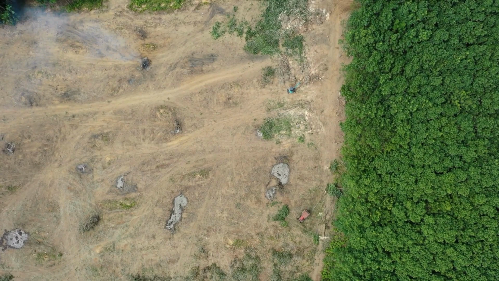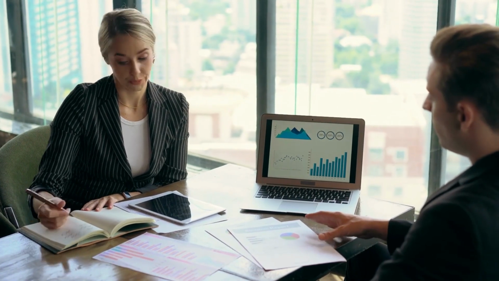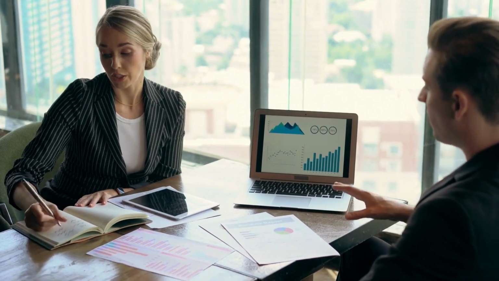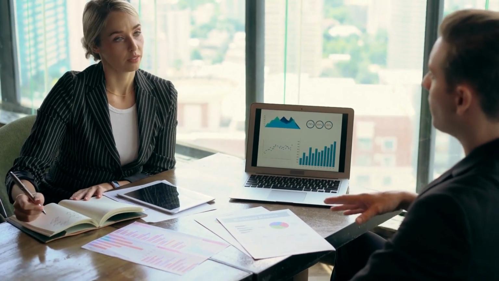Stay tuned as we embark on this educational journey, equipping you with the knowledge and skills to become a certified carbon footprint auditor and a champion for climate change awareness. So, without further ado, let's get started.